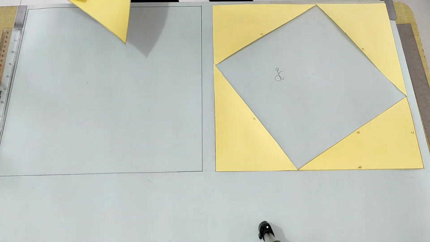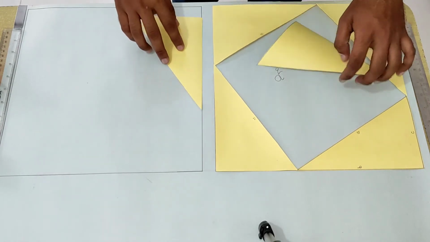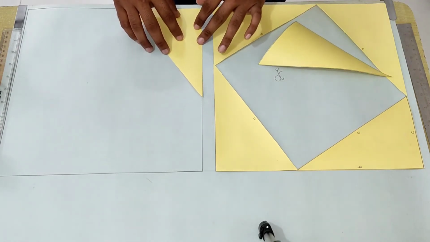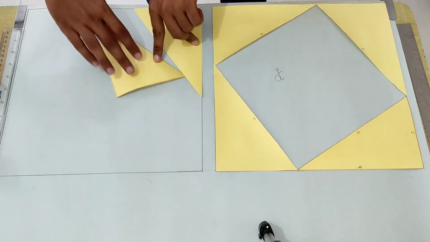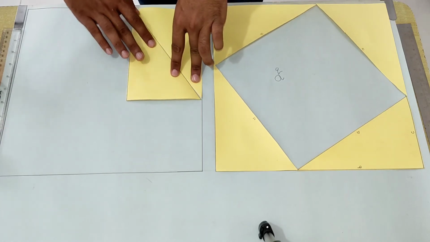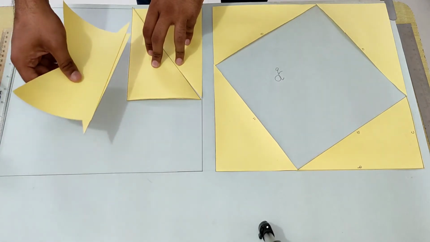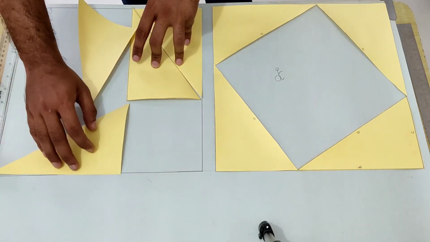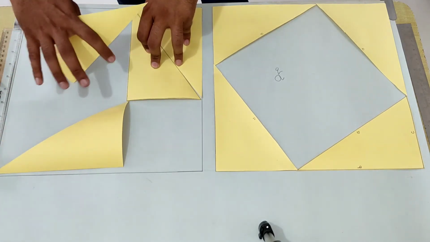So we will do it like this. First of all, we will arrange the first right angle triangle like this, and then arrange the second right angle triangle like this. So it is forming a rectangle, right? So now we are also using the second rectangle like this.